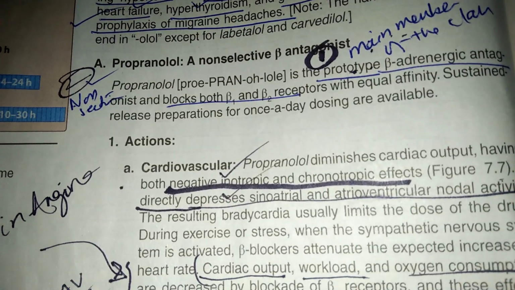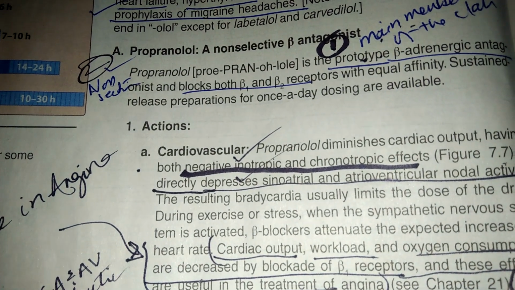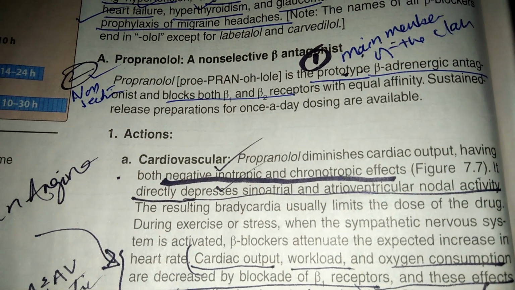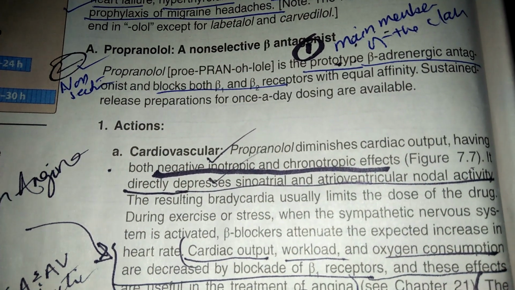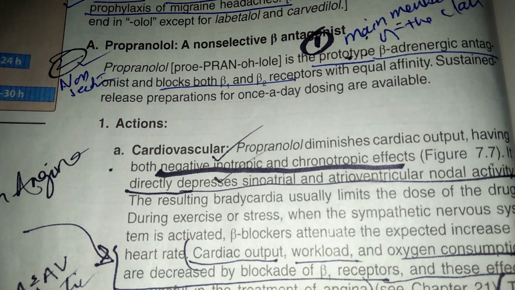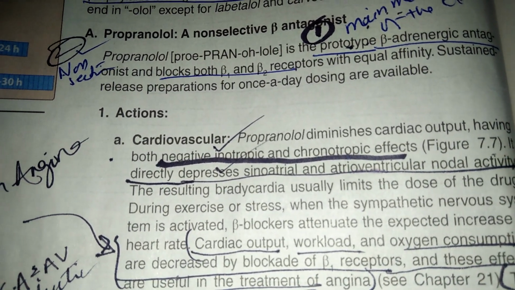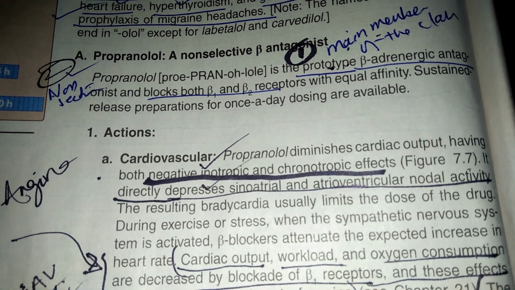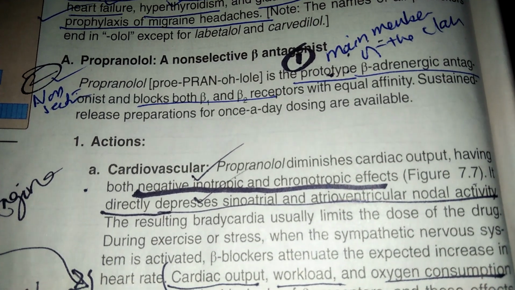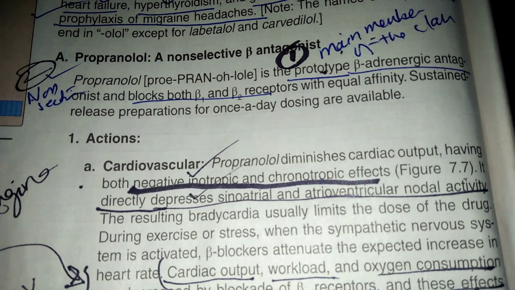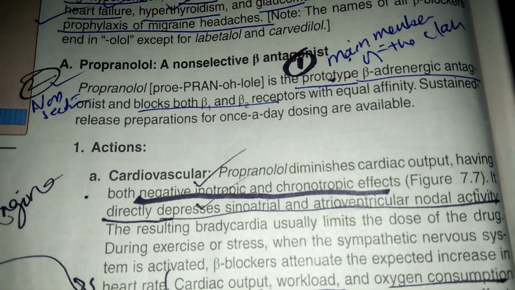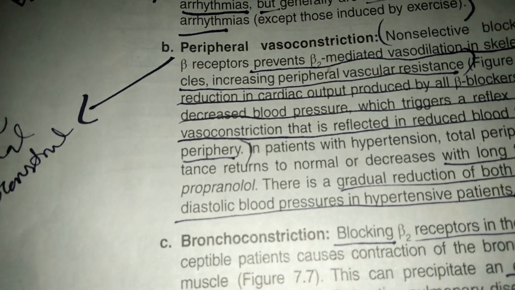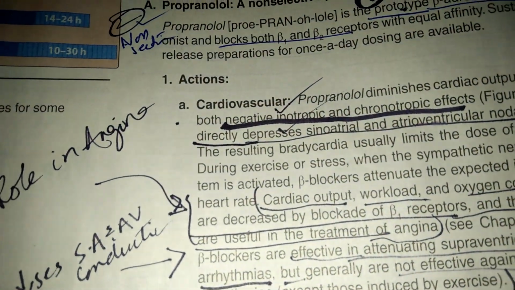Here in lipin you can see they have given the details of propranolol. Propranolol is a prototype of beta blocking agent. It should be on your fingertip. Each and everything that is related to the propranolol you should remember, you should memorize. So it is a prototype drug, that means it is a main member of the beta blocking class agents. Okay, here you can see the effects of propranolol.